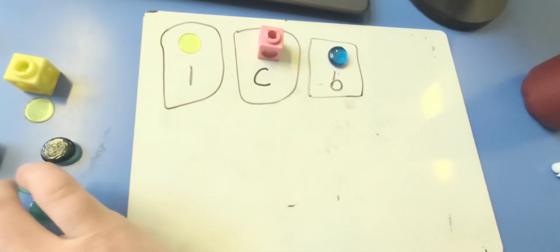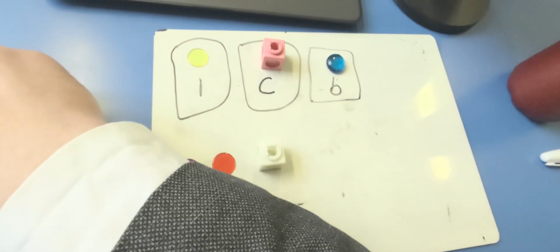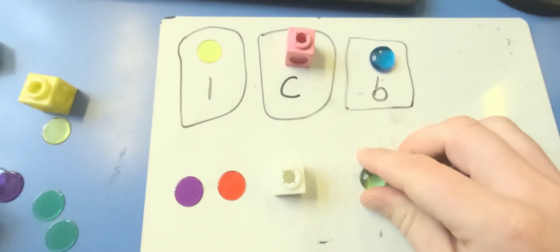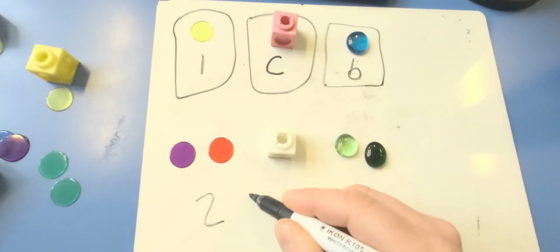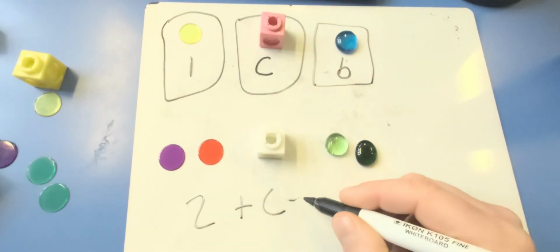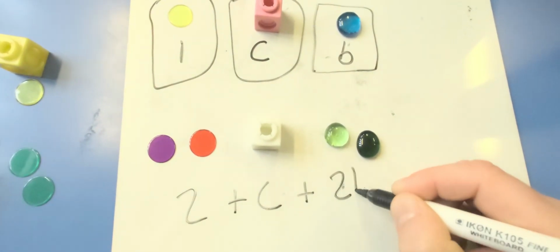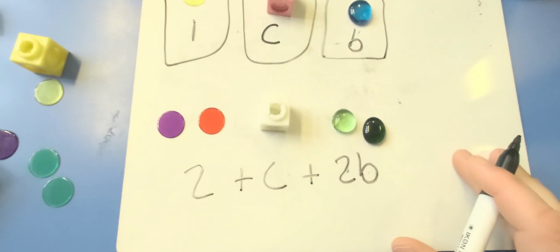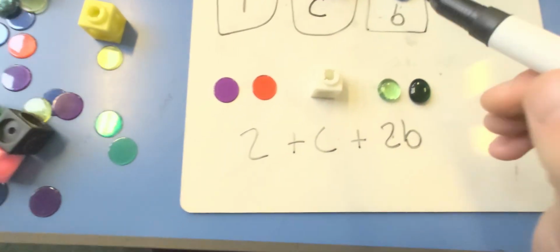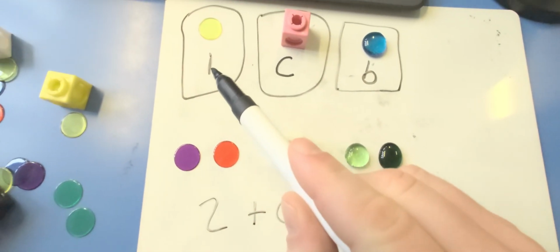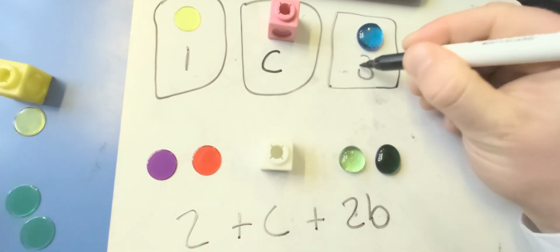So now, what happens if I had this, this, and this? Well, here I've got 2, plus a C, plus 2 B's. Now someone might say, we're actually talking about money here, and that's worth £1. We still don't know how much C is worth, but B actually is worth £3.